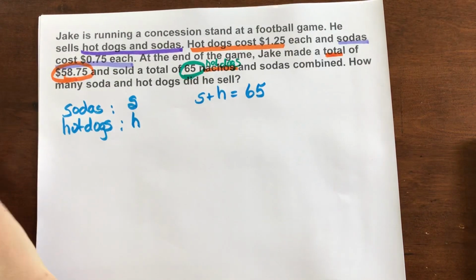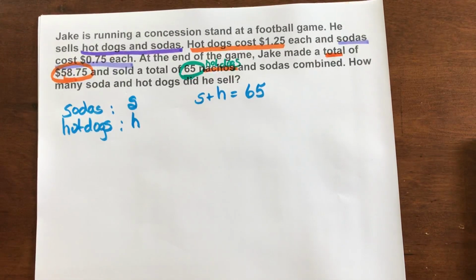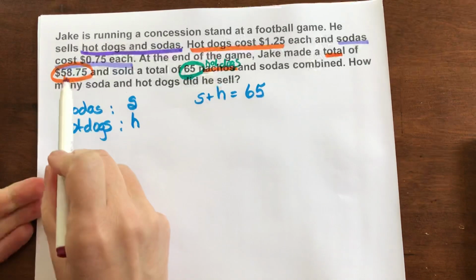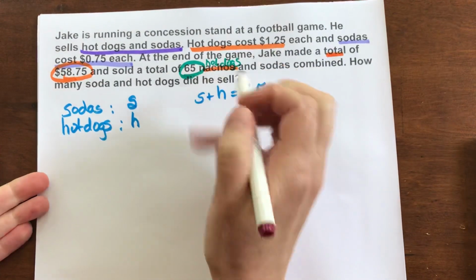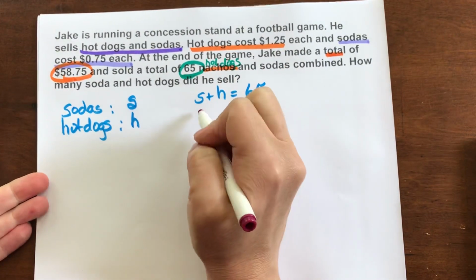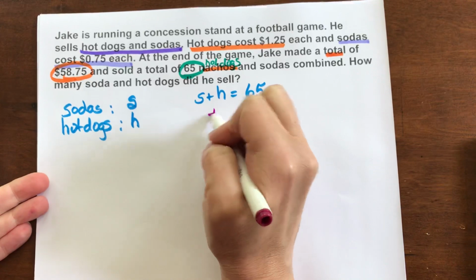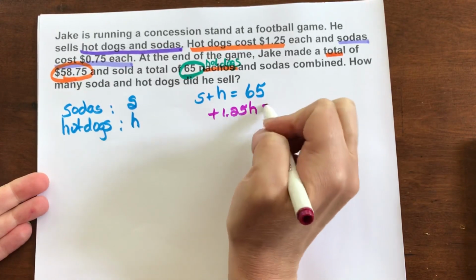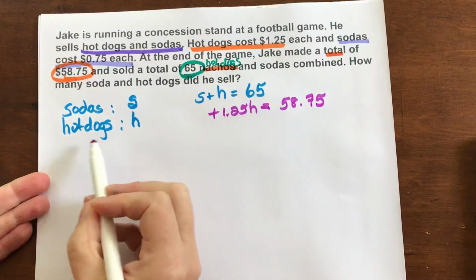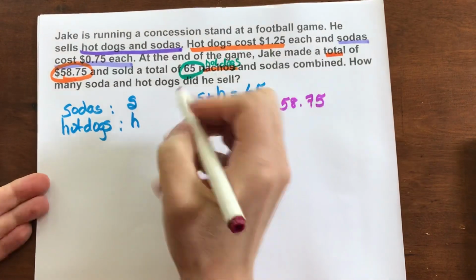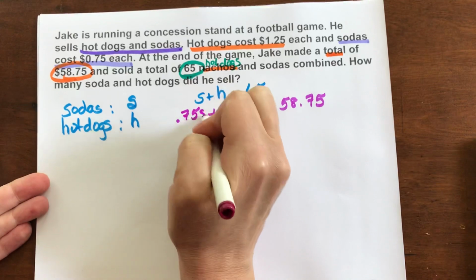Now we've got to figure out the money aspect. If hot dogs are $1.25 and the sodas are 75 cents and we made $58.75, then you are going to bring in $1.25 for the hot dogs. So this is going to be plus 1.25 for the hot dogs for a total of $58.75. And then the sodas were 75 cents, so 75 cents for the sodas.